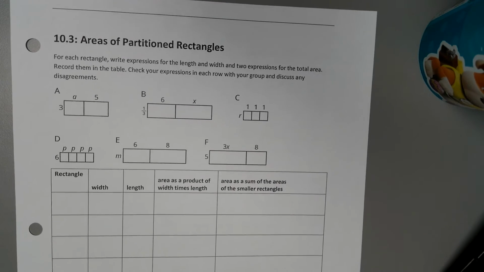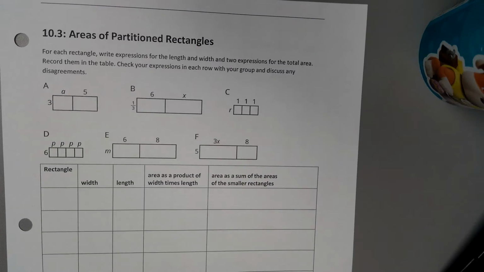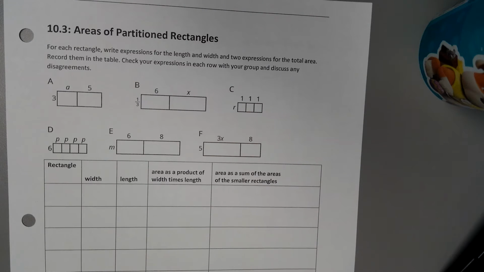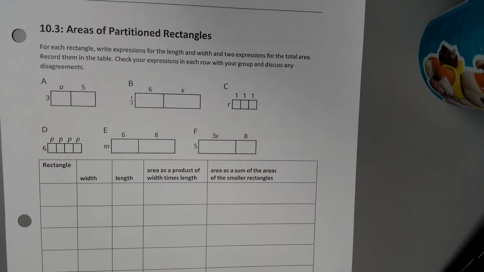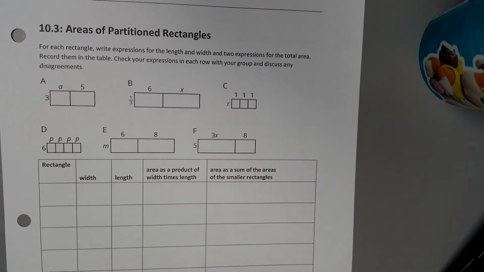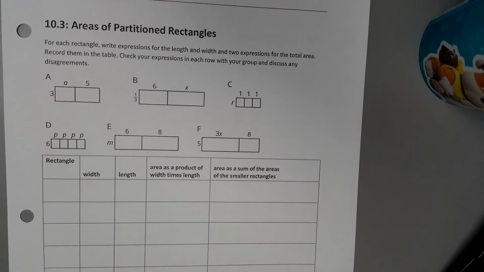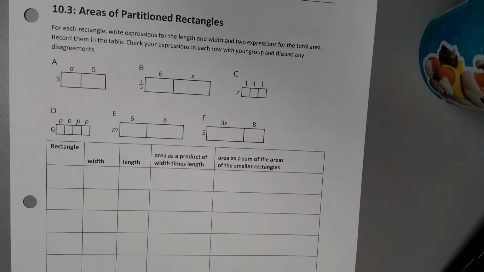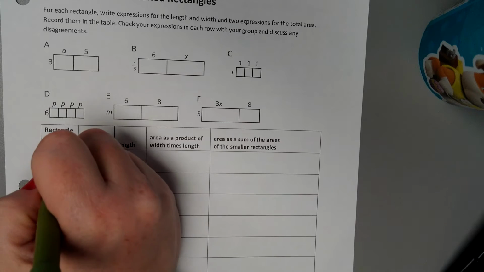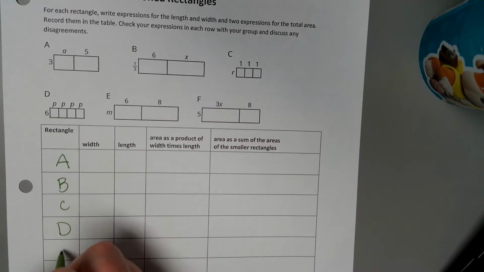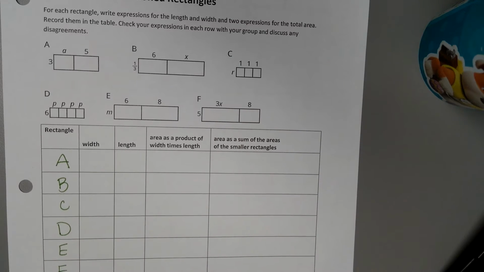10.3. All right, for each rectangle, write an expression for the length and width and 2 expressions for the total area. Record them in the table. Check your expressions in each row with your group to discuss any disagreements. All right, so we have rectangle A, B, C, D, E, F.